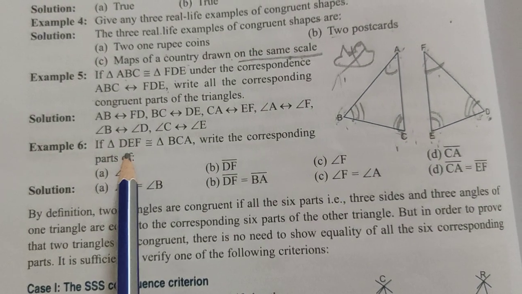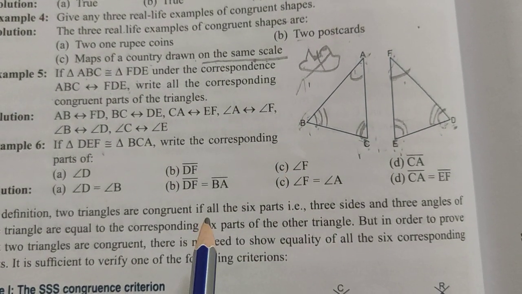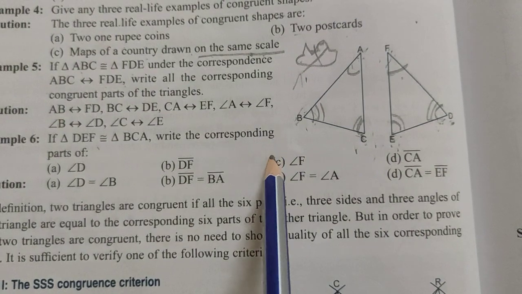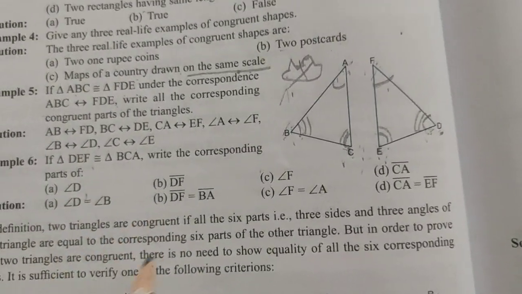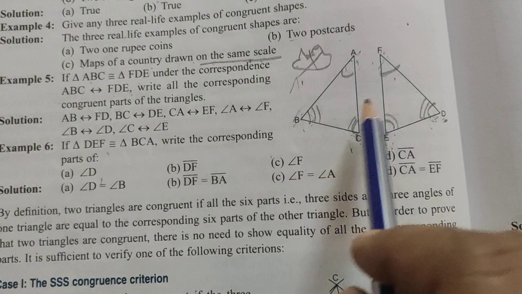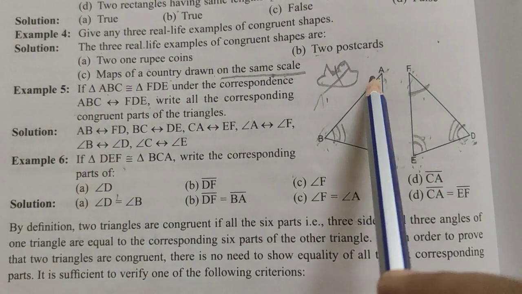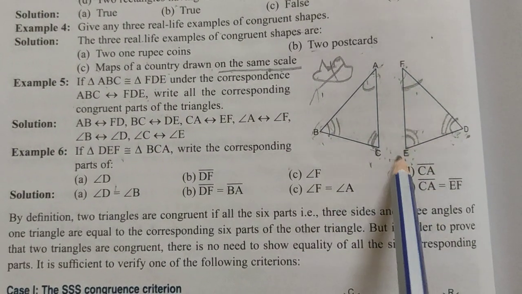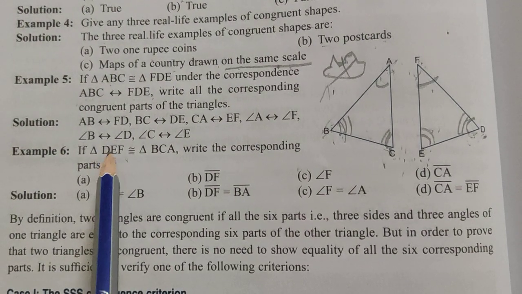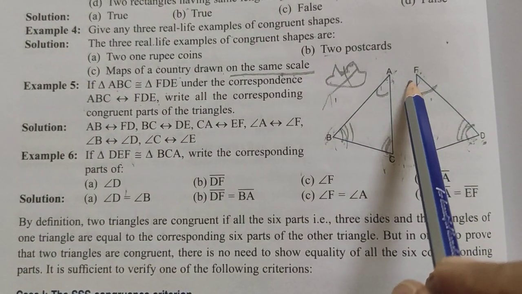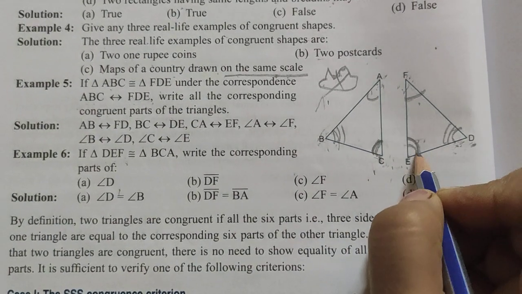Now in the next one, triangle DEF is congruent to triangle BCA. Write the corresponding parts. Now see, the triangles are the same, but they have changed the way of writing the name of the triangle. Here they had written ABC and FDE, which means angle B will correspond to angle D. But in the next sum they have told triangle DEF and triangle BCA. That means now this angle will be equal to this angle.